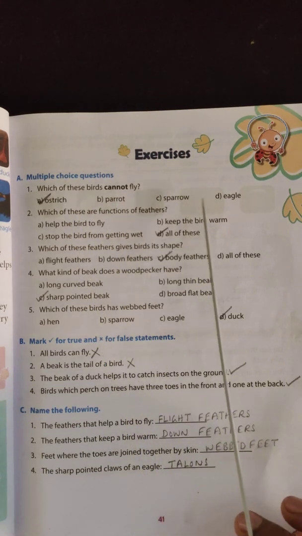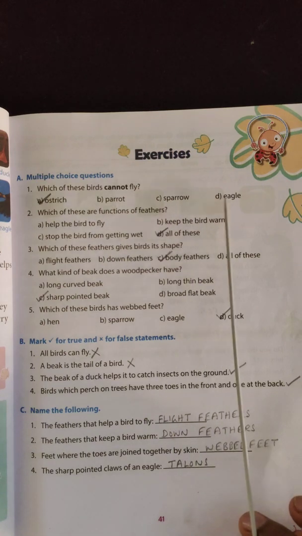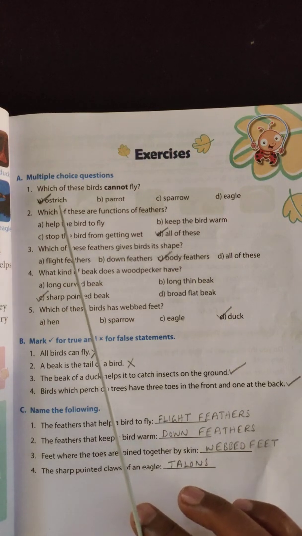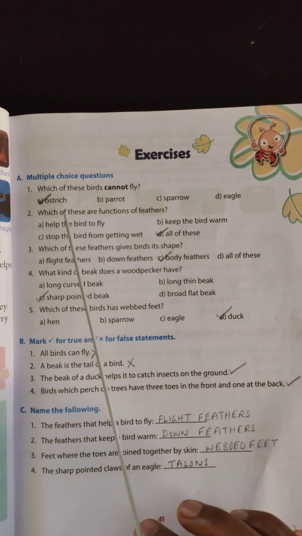Ostrich, parrot, sparrow, eagle. Parrot, sparrow and eagle, they can fly, whereas ostrich cannot fly. Ostrich cannot fly because it has heavy bones.